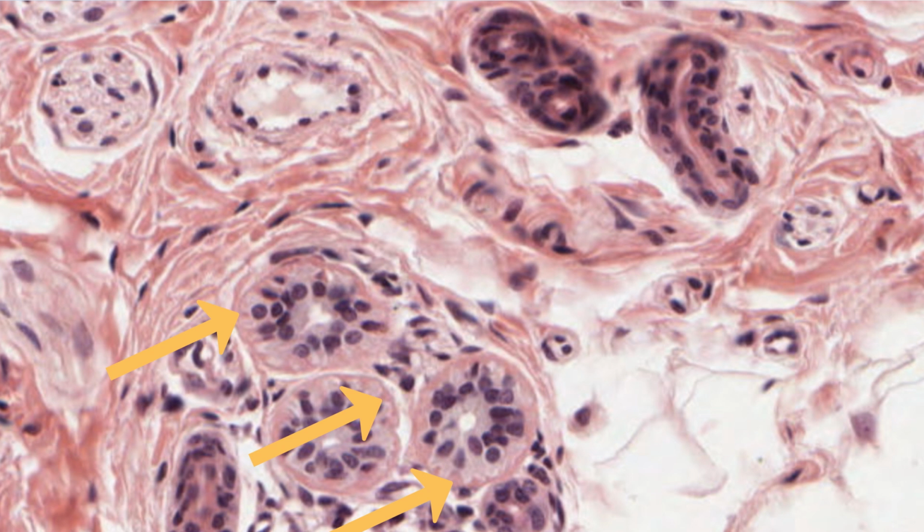The arms of cytoplasm tend to extend longitudinally along the gland. So in this image, they appear as small eosinophilic or pink-stained dots on the outside of the secretory cells because the secretory portion has been sectioned transversely.